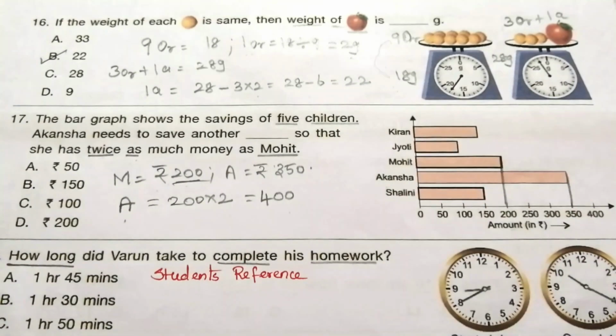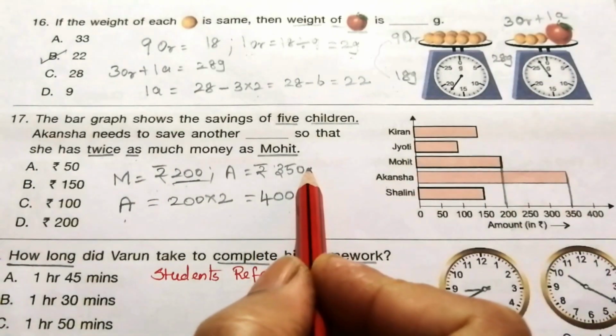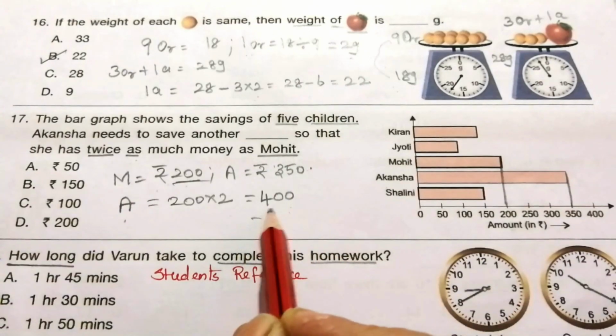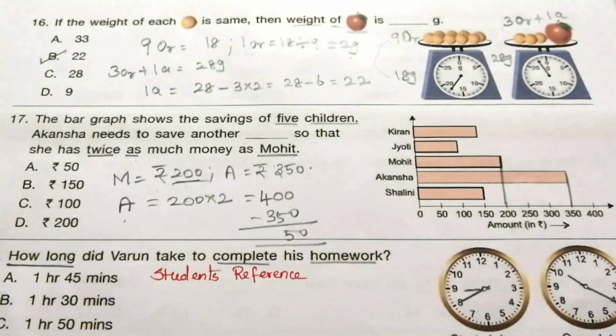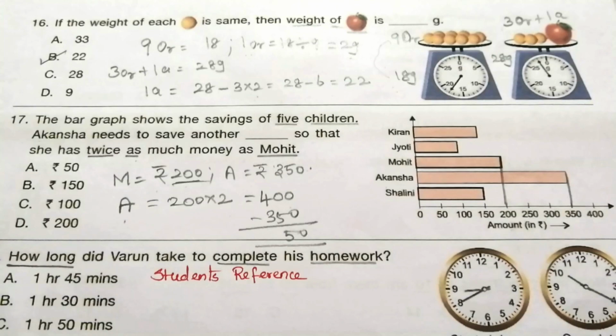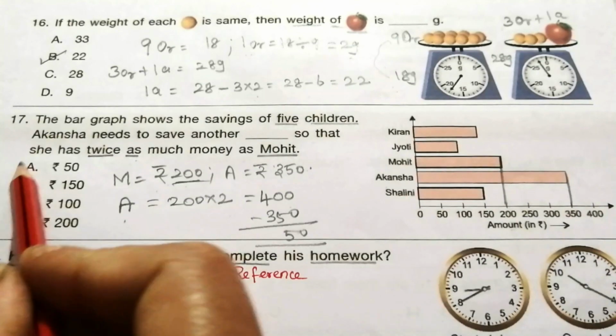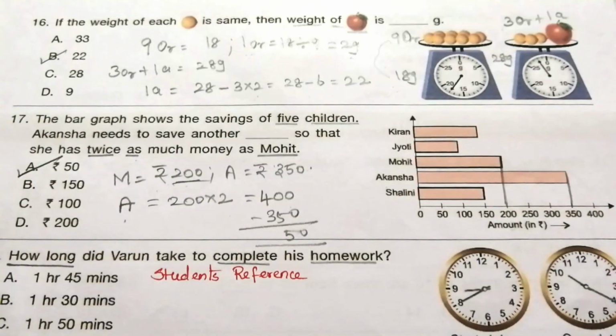So to find the answer, we subtract 350 from 400. So the value is 50. So rupees 50 she needs to save. So the answer is A.